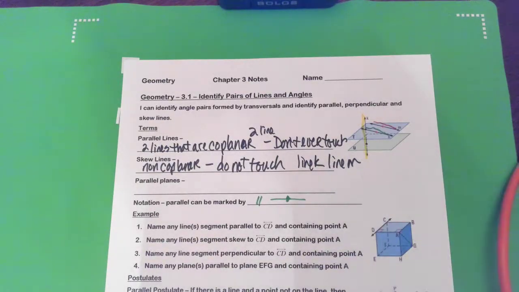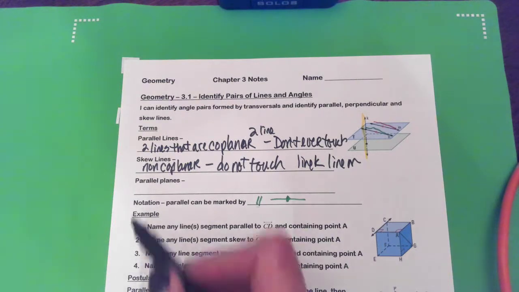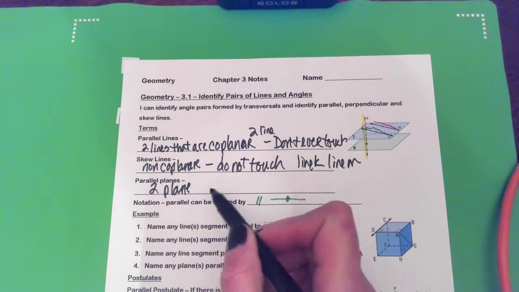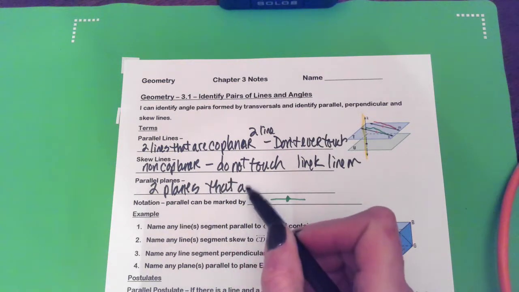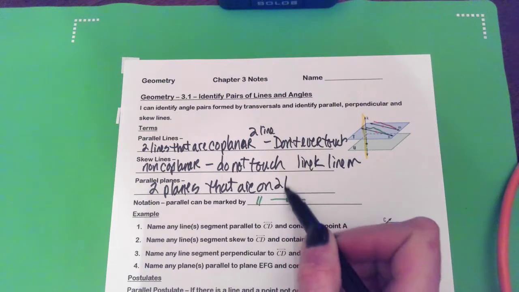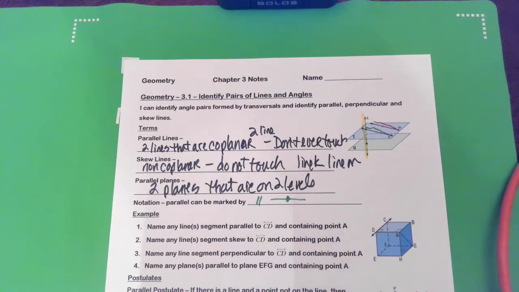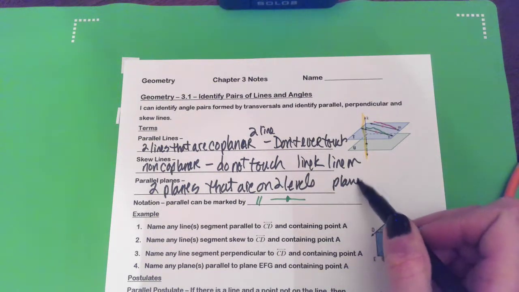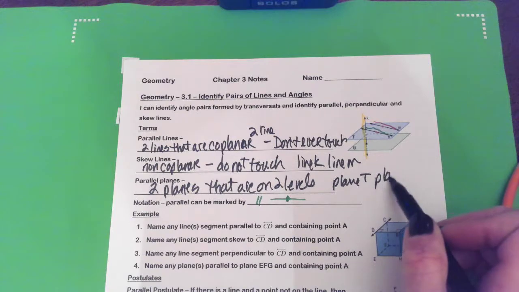They do not touch. Parallel planes are two planes that are not coplanar. They do not intersect. They are on different levels. So if I think of like a floor and a ceiling, those are two planes that are on different levels. In my picture, it's plane T and plane U.